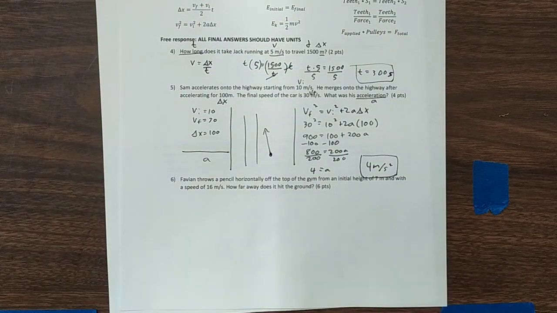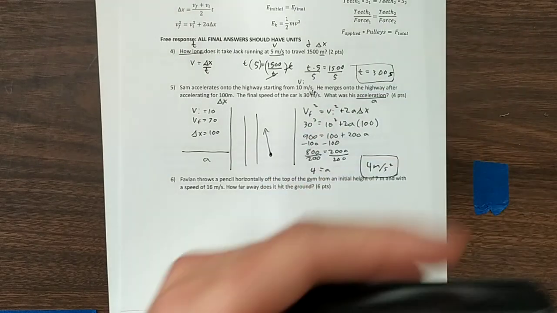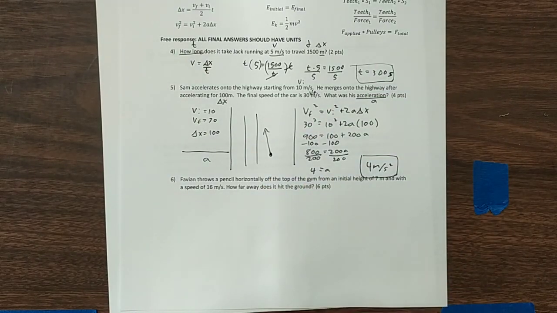Okay. Our next one: Fabian throws a pencil horizontally off the top of the gym from an initial height of 7 meters and with a speed of 16 meters per second. How far away does it hit the ground? So this is a horizontal launch problem. We'll have to use a calculator for this one. Let me get a working calculator.